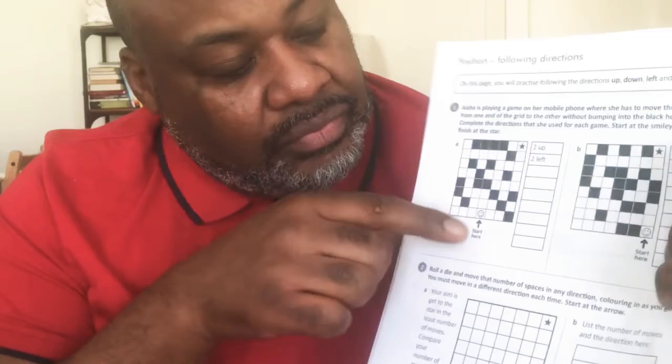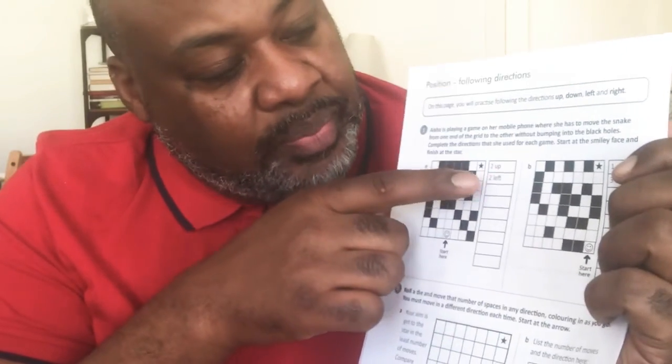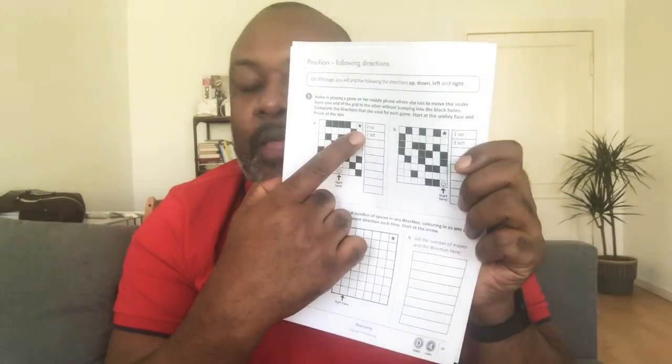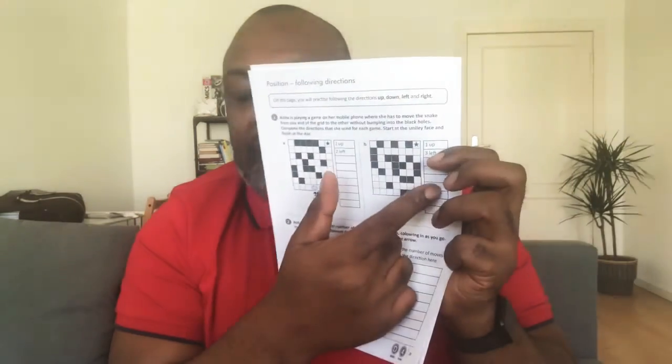So here it says 2 up, 2 left. Let's have a look. If you go 2 up, then 2 left, you're going the right direction. You have to make your way to the star. One is easier than the other.